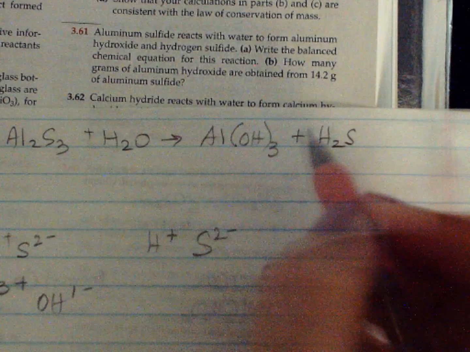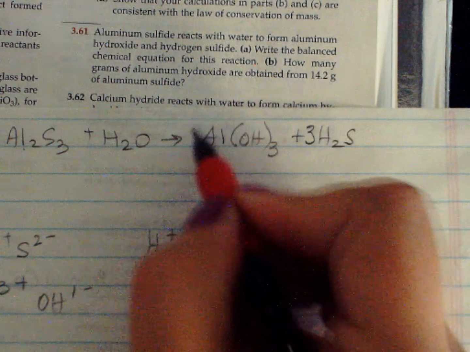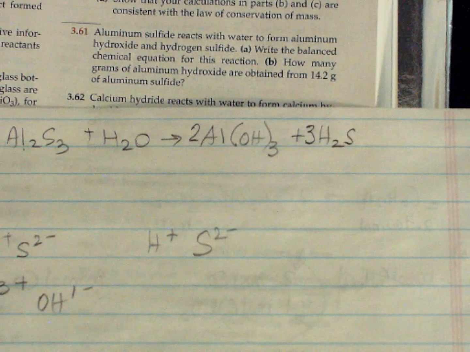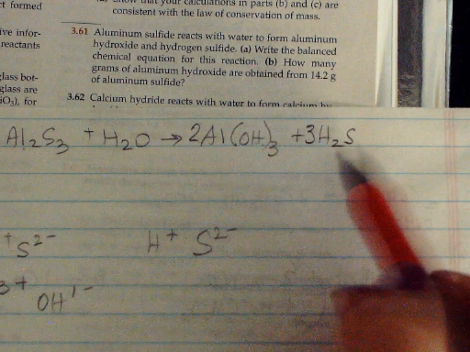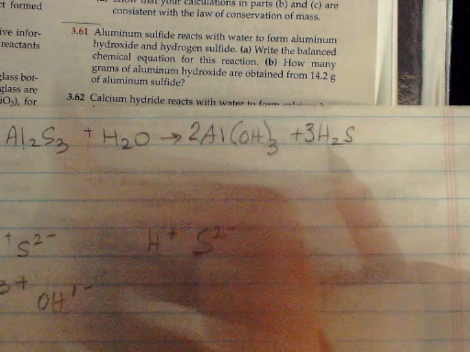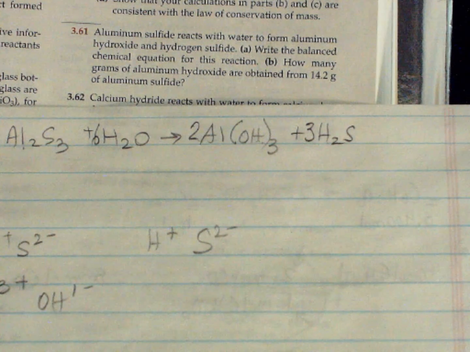There's 3 sulfurs there. I need to get 3 on the right-hand side. There's 2 aluminums there. I need another 2 aluminum on the right-hand side. And now if you notice, there are 6 hydrogens plus another 6. That's a total of 12 hydrogens. So I'm going to put a 6 in front of the H2O to correct that issue.